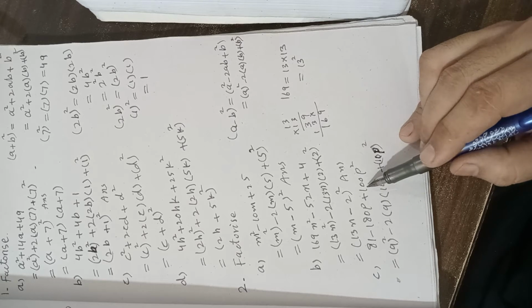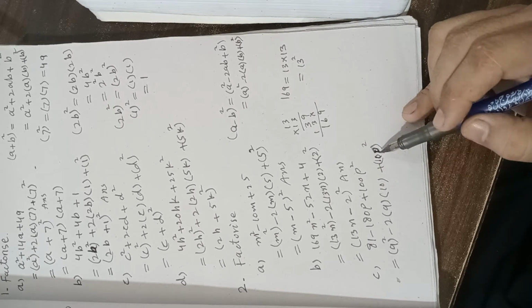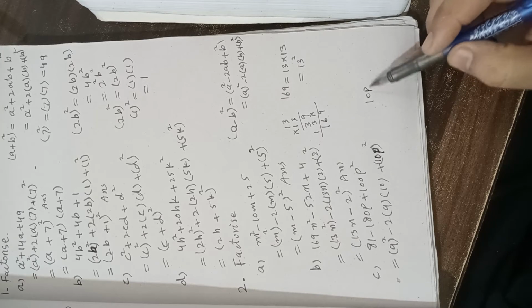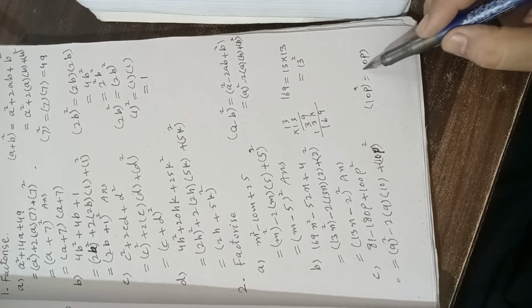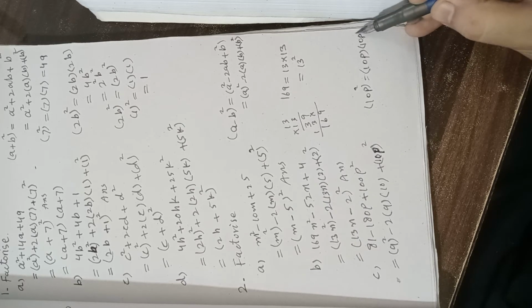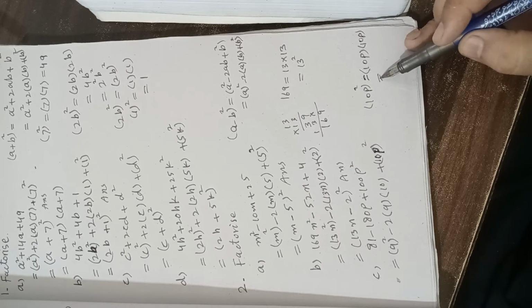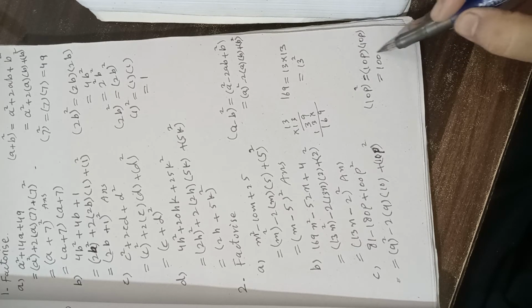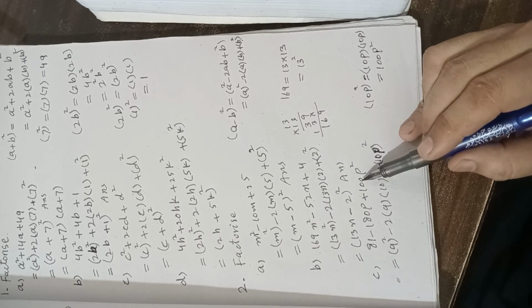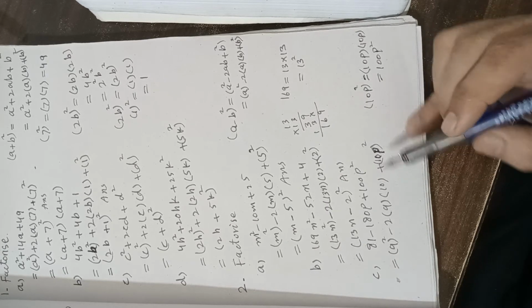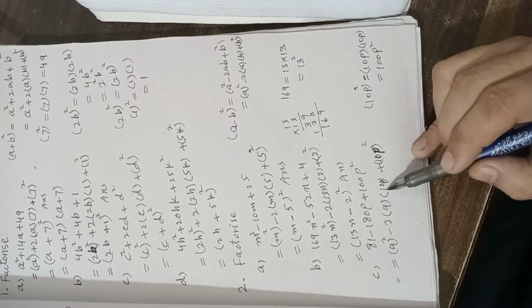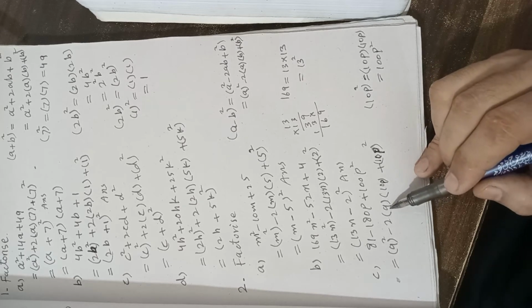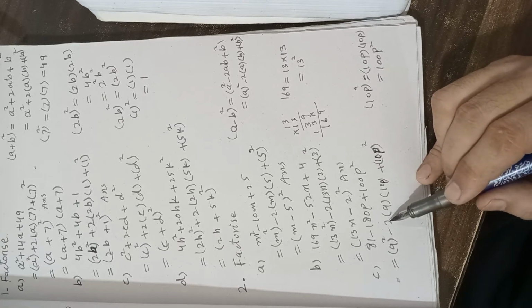See now, (10p) square is equal to 100p square, as (10p) square is equal to 10p multiplied by 10p. When you multiply these two terms, 10 tens are 100 and p times p is p square. Then 10 multiplied by 9 will become 90, and when 90 is multiplied by 2, it will become 180.